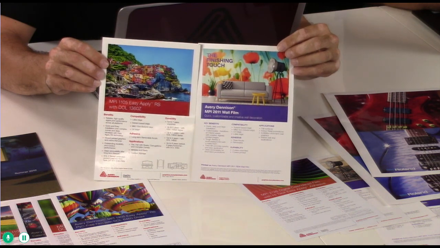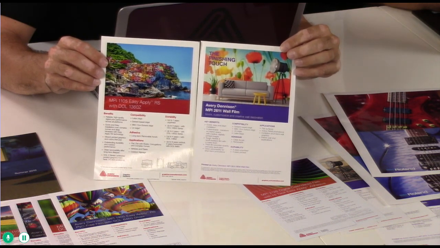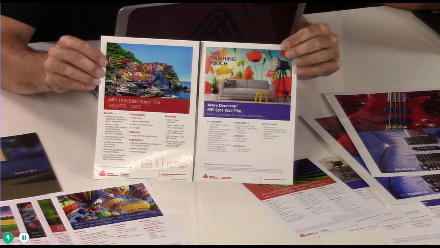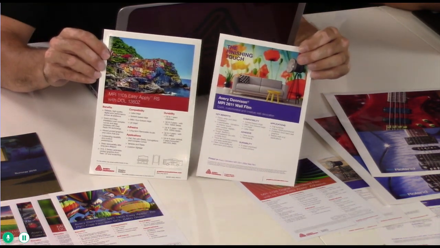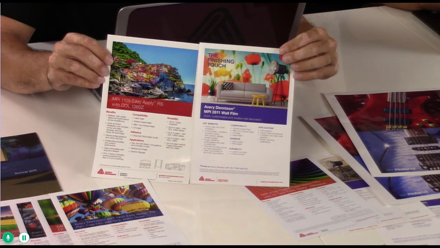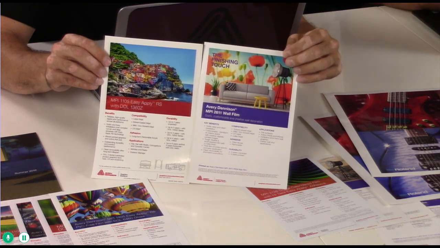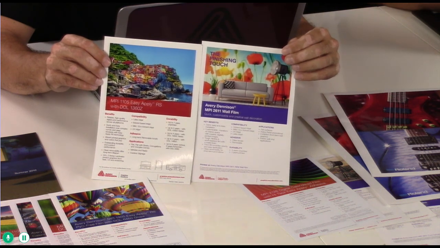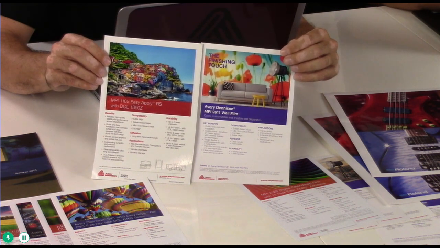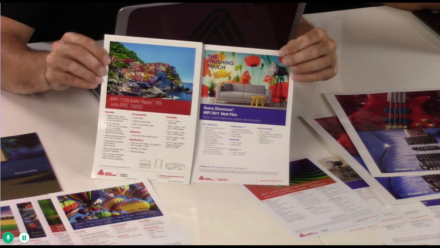So you want to make sure you're using the correct profile, correct media. So when you switch from a cast, you've got a cast here, and then you've got a thick calendar here, make sure your printer is calibrated, spec'd in, the nozzles are all open, so that you'll ensure that you get the print quality that you're looking for.